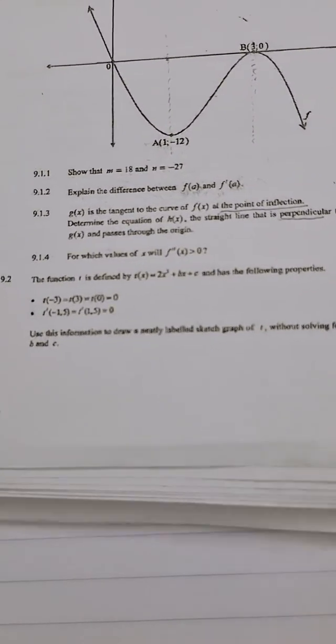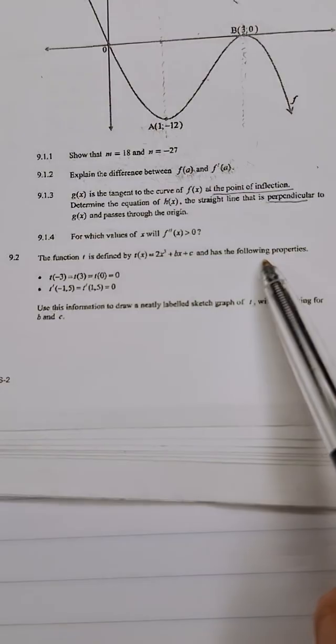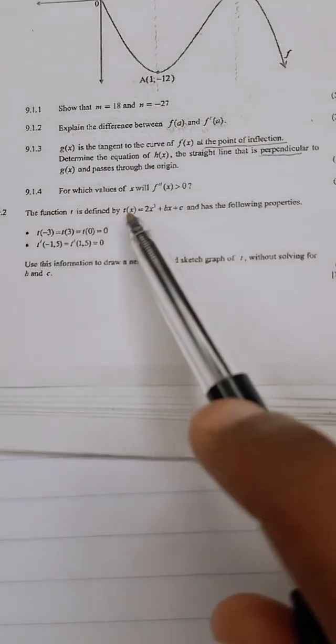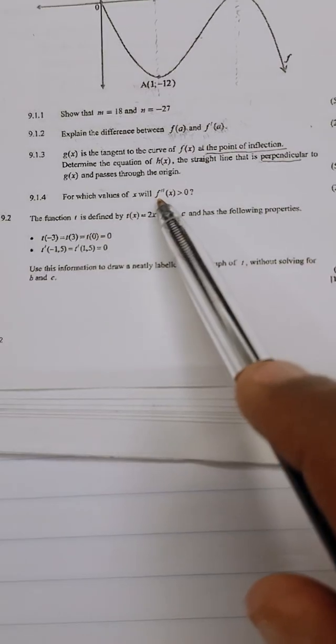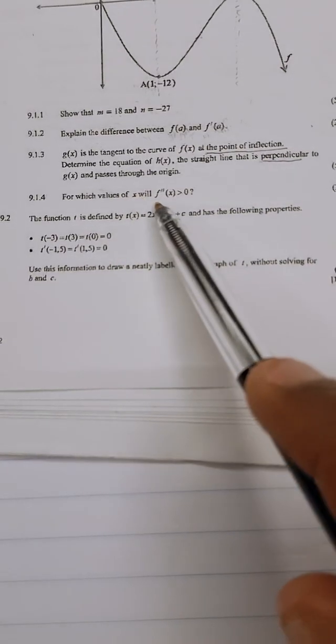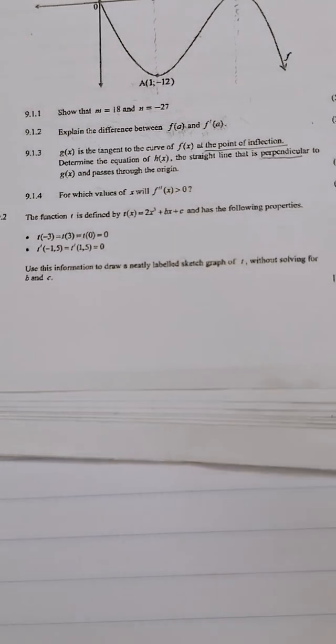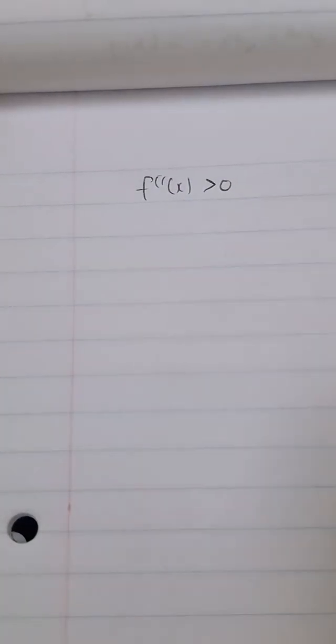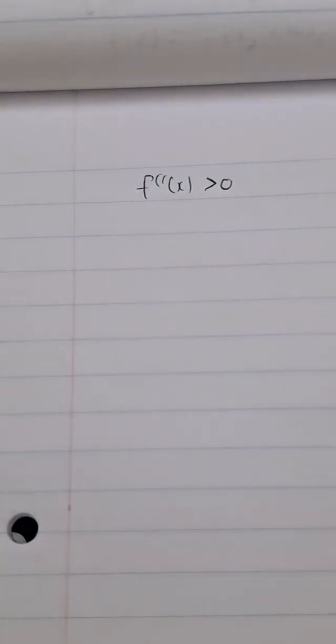Okay, let's continue. The next question which they ask here is, for which values of x will f double prime x be greater than 0? What does this even mean? For which values of x?